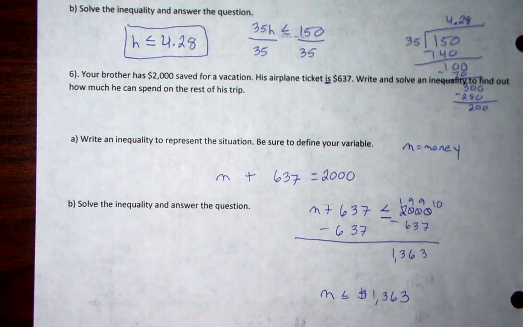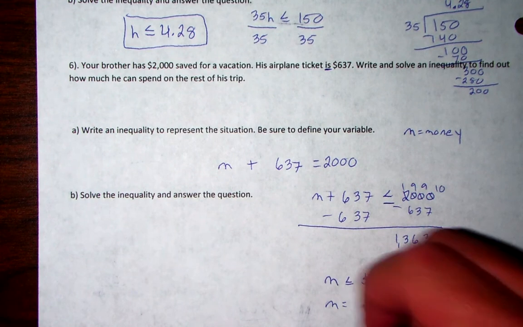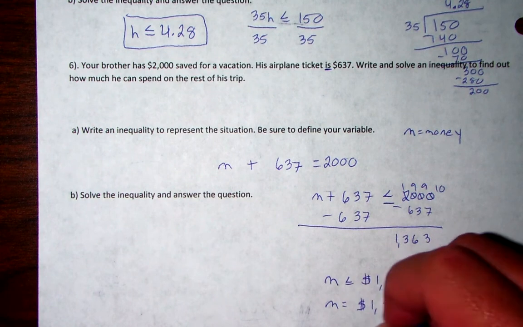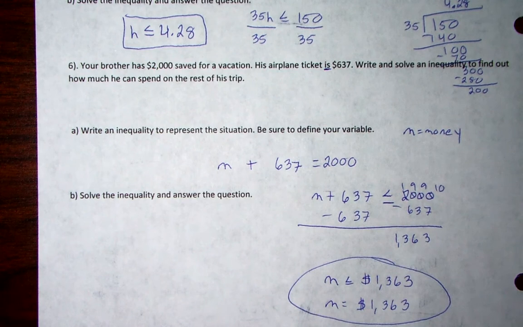So I got M is less than or equal to 1,363, or M is equal to 1,363. I would accept either one of those answers because that's a tough problem there.